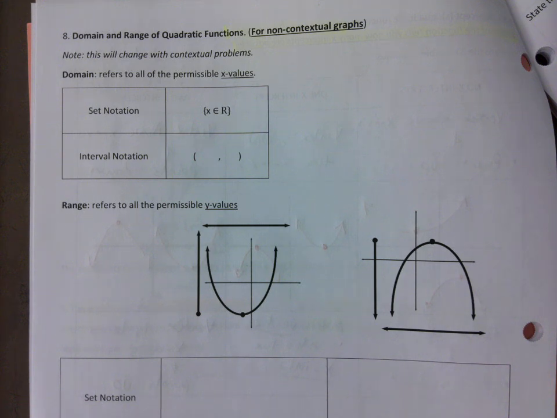Do you remember your domain and range? Oh, come on, you don't like domain and range? Okay.